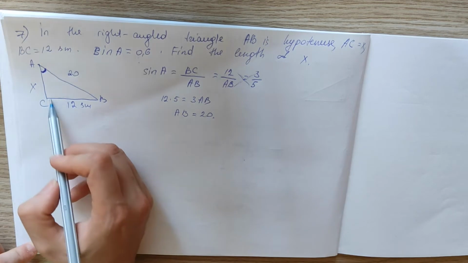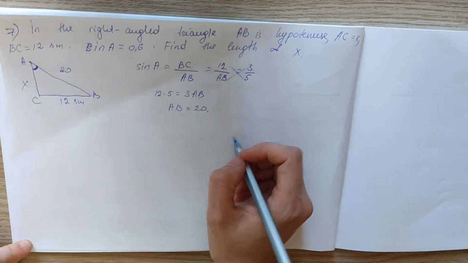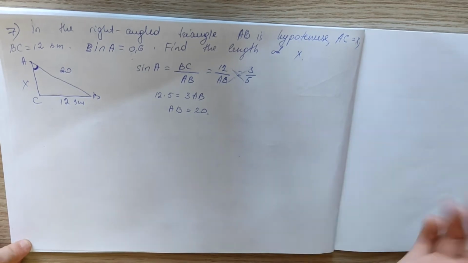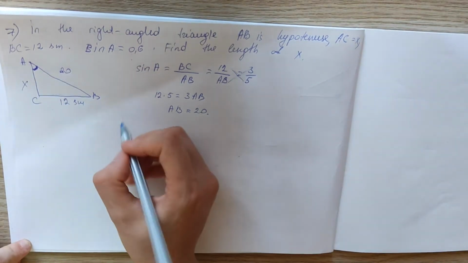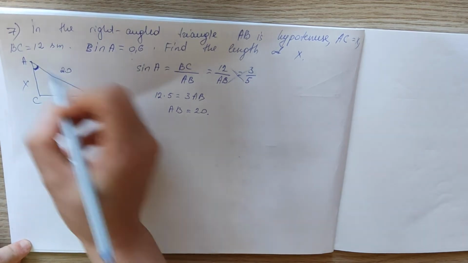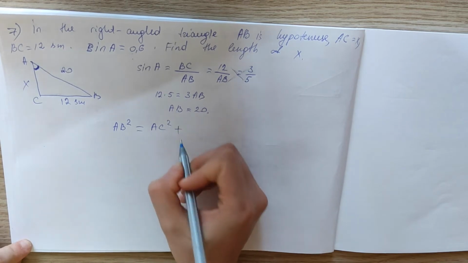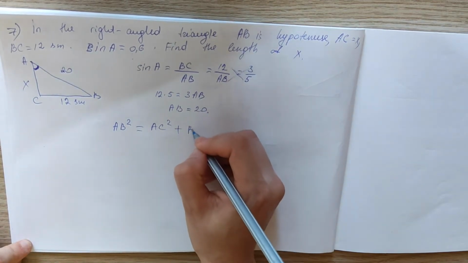If we want to find the AC leg, we will use the Pythagorean Theorem. What is the Pythagorean Theorem? It is the square of hypotenuse is equal to the sum of the square of legs.